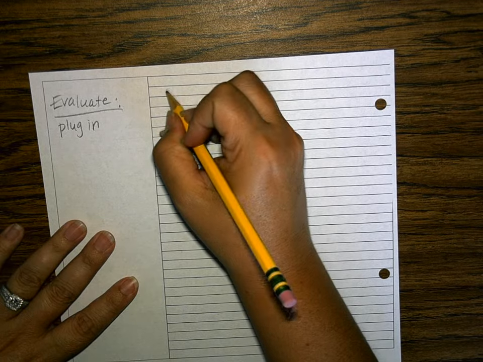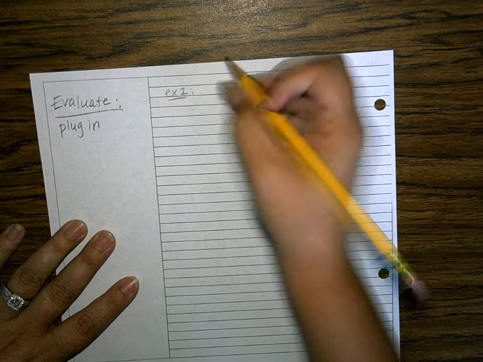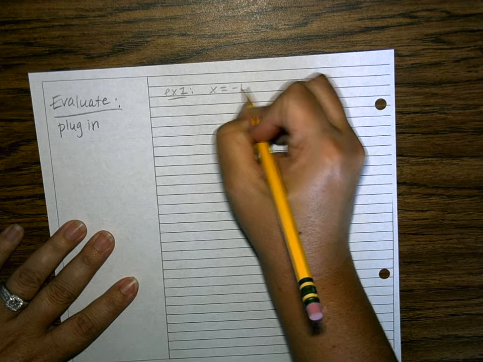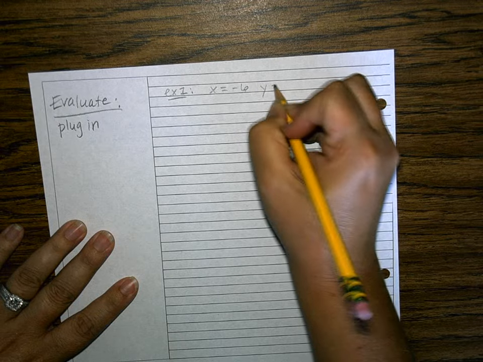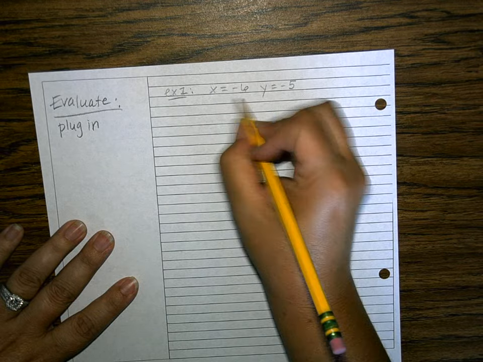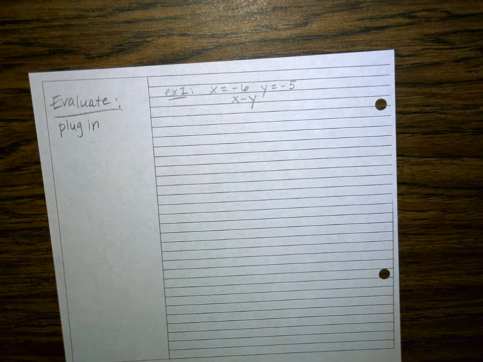Easy to remember, right? Evaluate, plug in. So here's an example. The first example, I'll give you example 1. We're just doing 2 of these and then we're done. Let's say we have x equals negative 6 and y equals negative 5. And they give us an expression of x minus y. So all of these things would be given to you and you have to solve it.